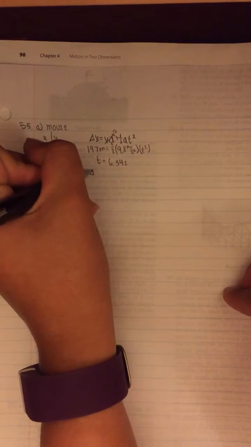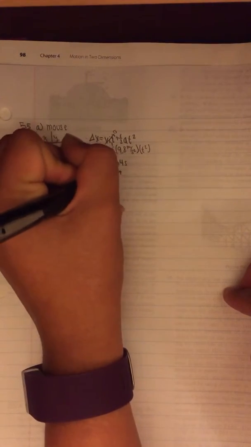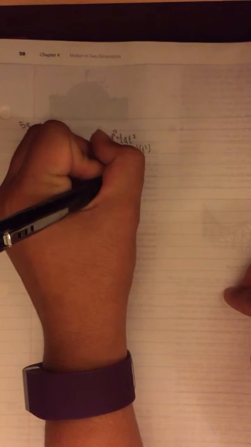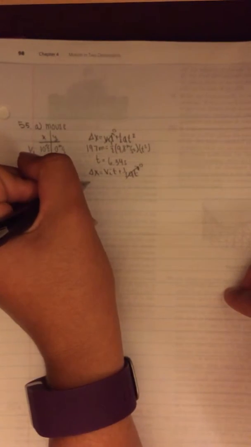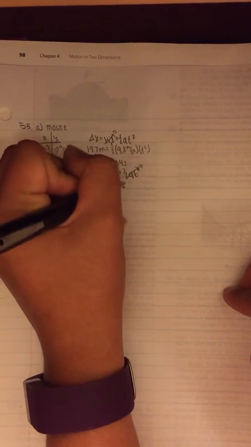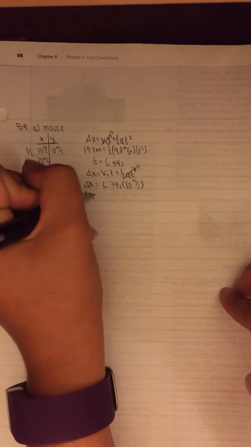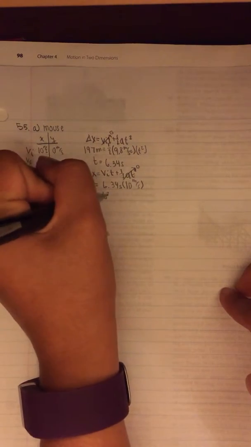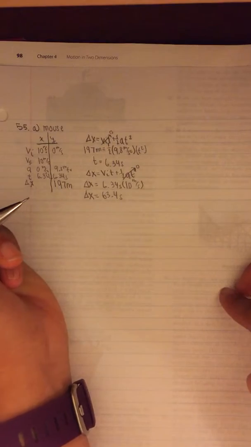And then I also want to find the distance the mouse traveled in the x direction, because that's going to be used later to find the velocity of the hawk. So I used the same kinematic equation, delta x equals VIT plus 1/2 AT squared. A is 0 in the x direction, so that cancels out. Delta x is what we're trying to find, so that equals 6.34 seconds times 10 meters per second, giving us a change in x of 63.4 seconds. Or meters, my bad.